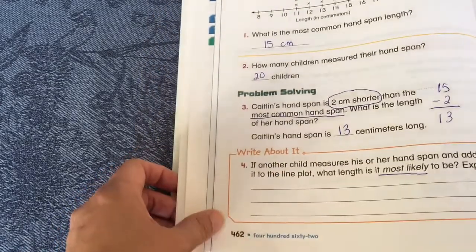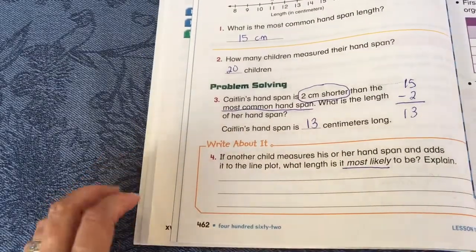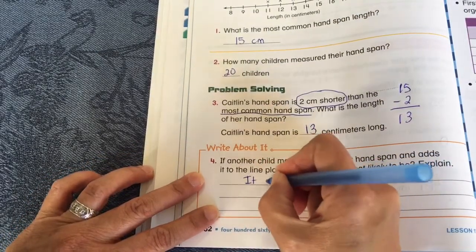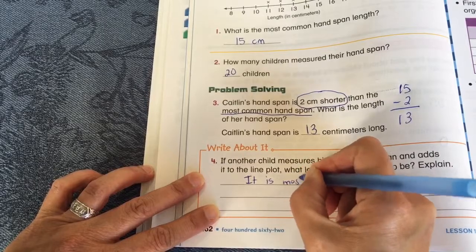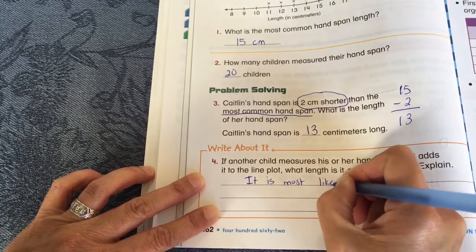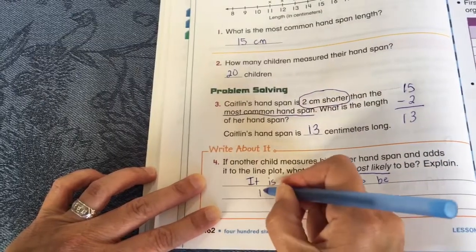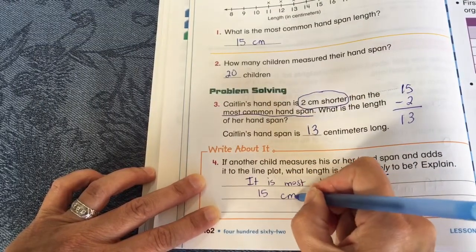So I'm going to say here, what length is it most likely to be? I'll pick the one that has the most. So it is most likely to be 15 centimeters.